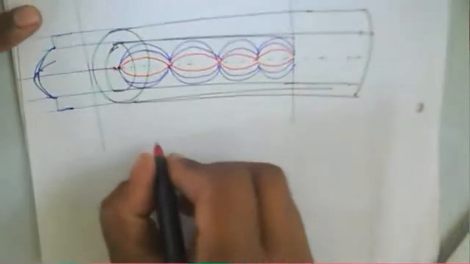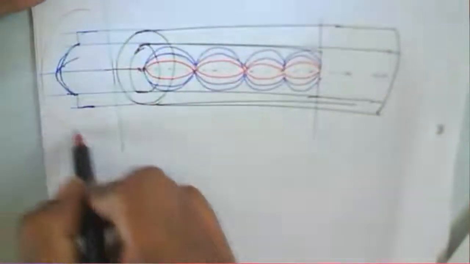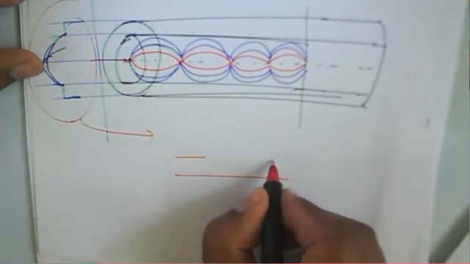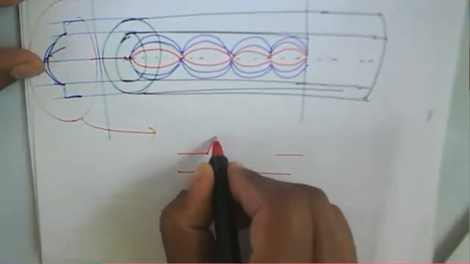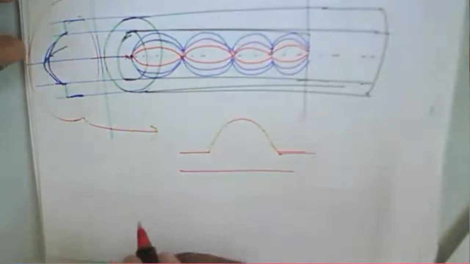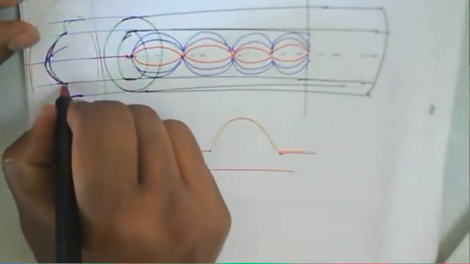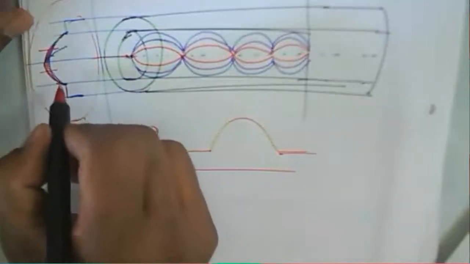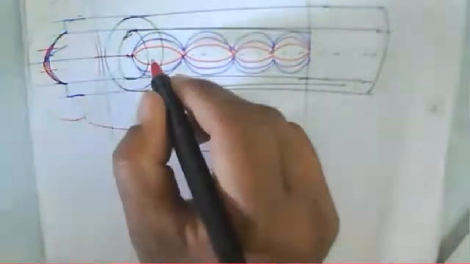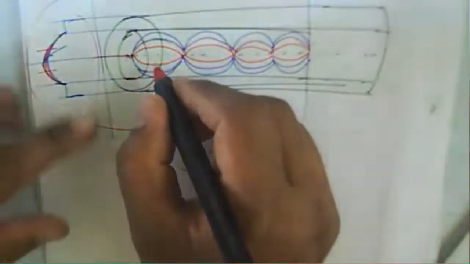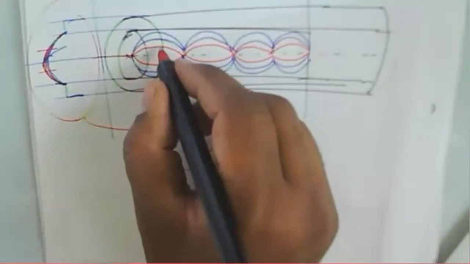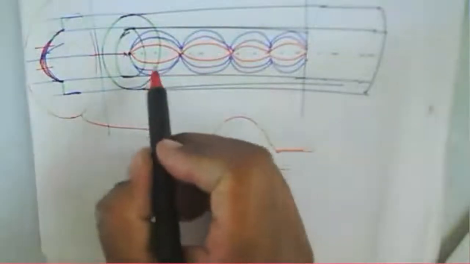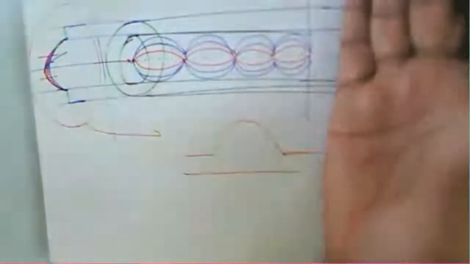Suppose I consider again this particular portion, your profile will look like this, because there is a variation in the refractive index. So that's why your signal or light is reflecting from different places, and the light propagating through the fiber will look like this in this particular way.